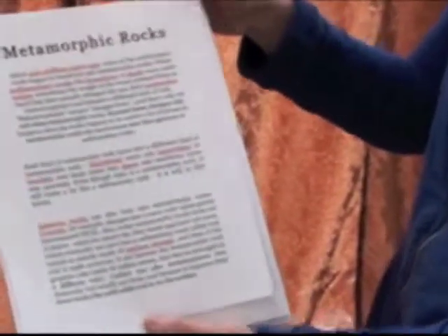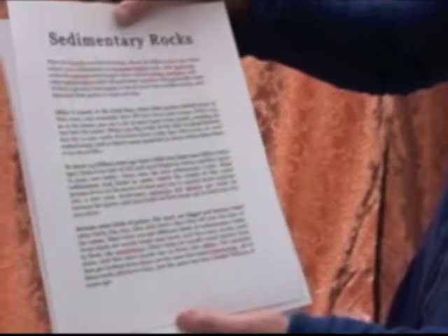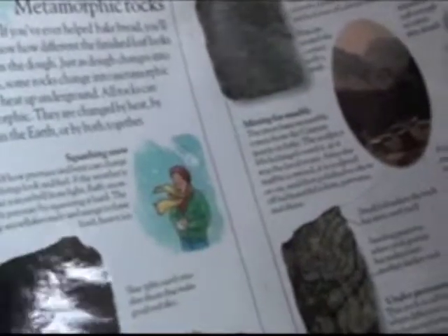Metamorphic, sedimentary, and igneous, and you also have these handy handouts. Sedimentary rocks, this is a really good visual. Metamorphic rocks talks about the process of change that has to go on for one kind of rock to become another kind. And then igneous rocks.